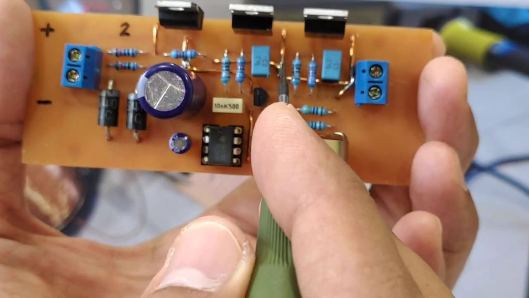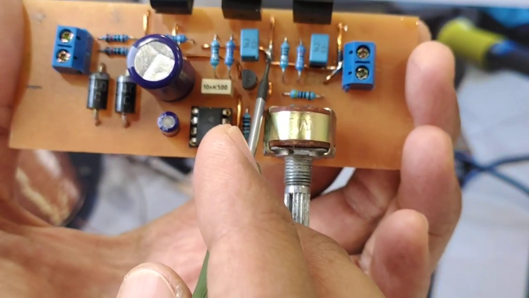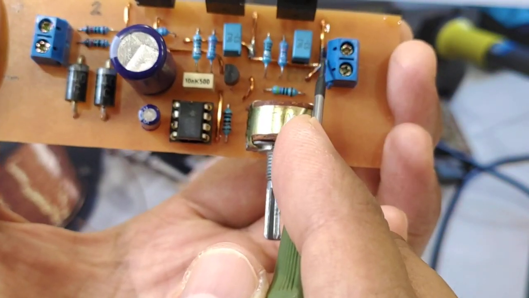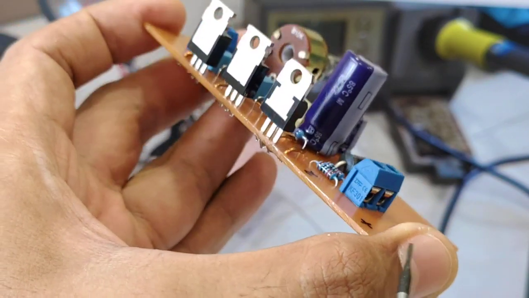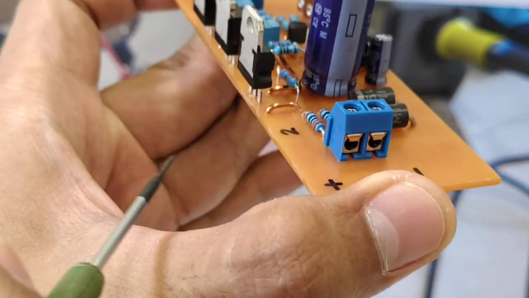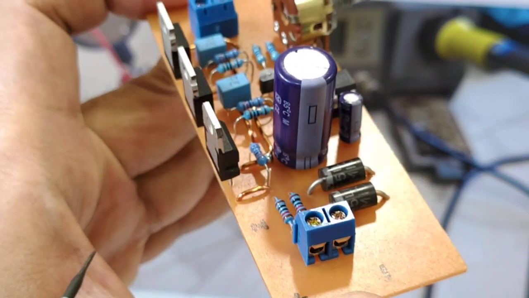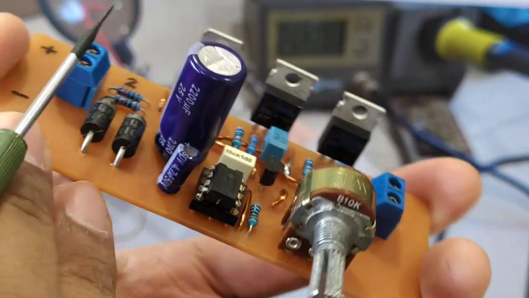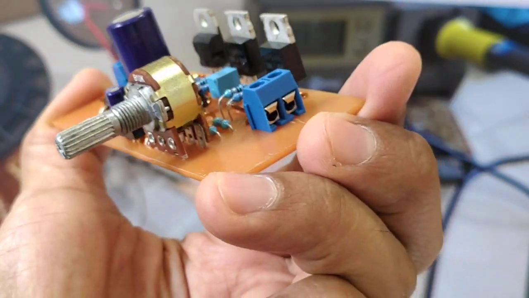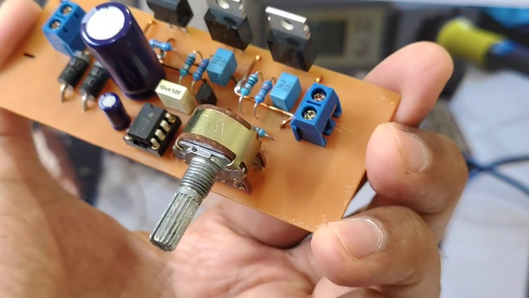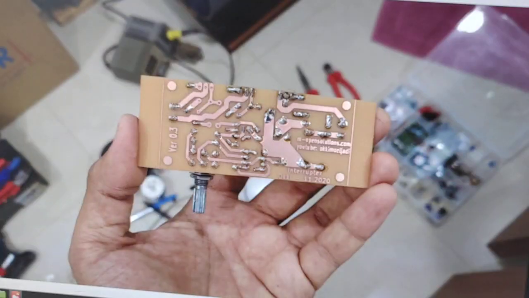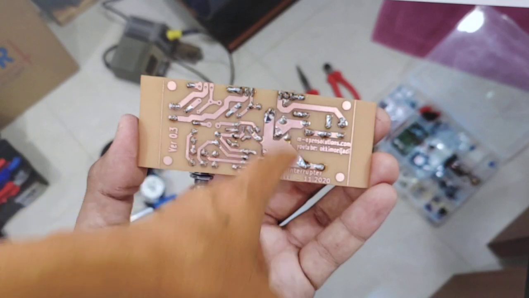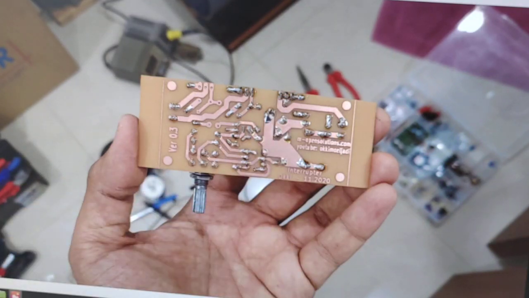These are manually soldered on top of the PCB. Then you have to put the components like this. Okay, this is also not finished yet.